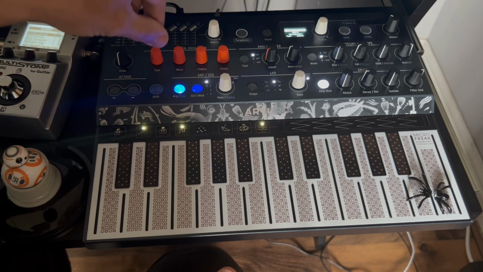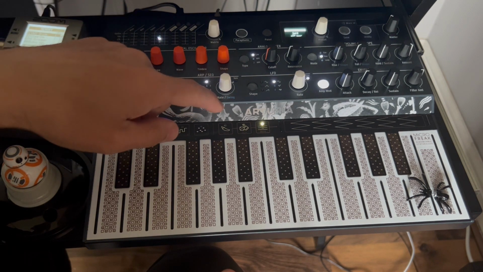Chord. So the last note is going to be a chord.